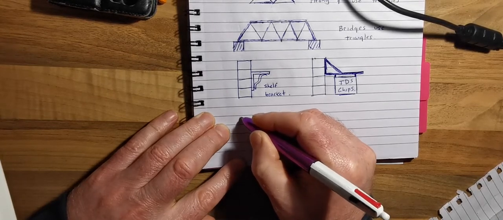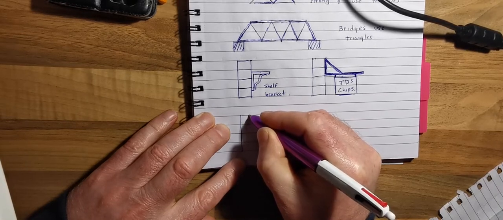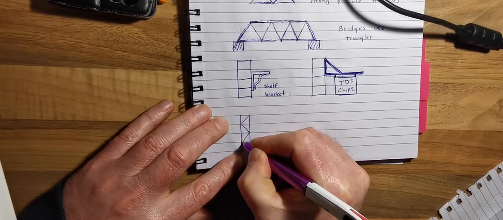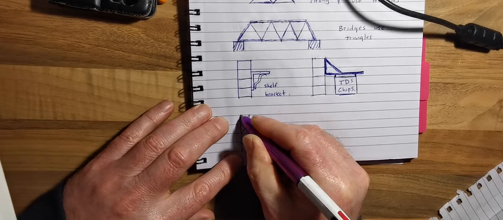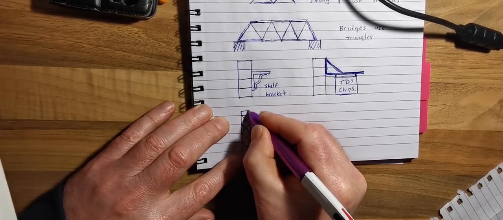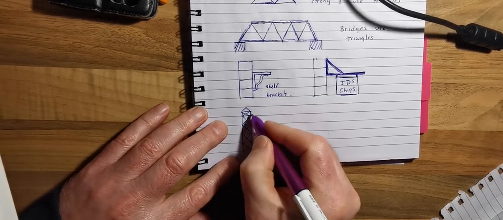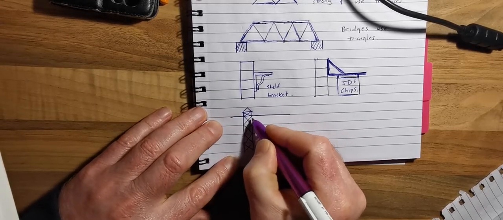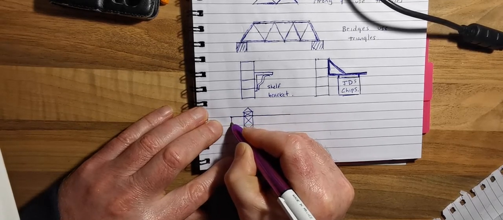If you look at a crane, it has loads of triangles in it. And coming over this way, we've got a big heavy counterweight on this end.